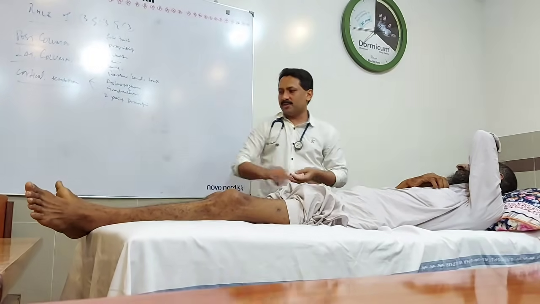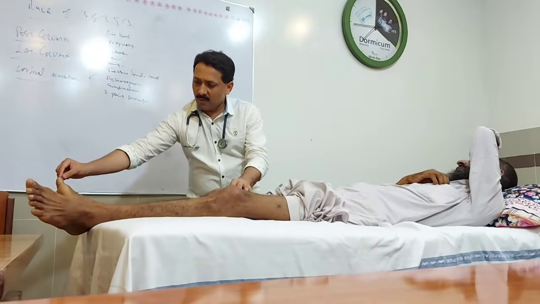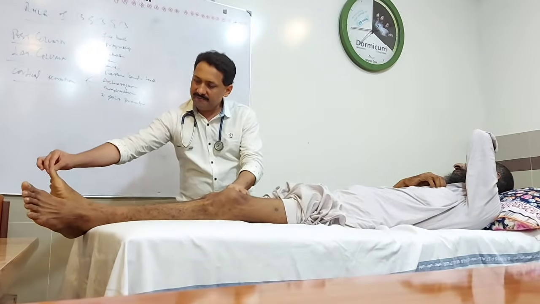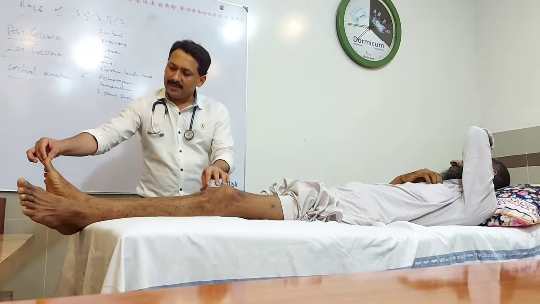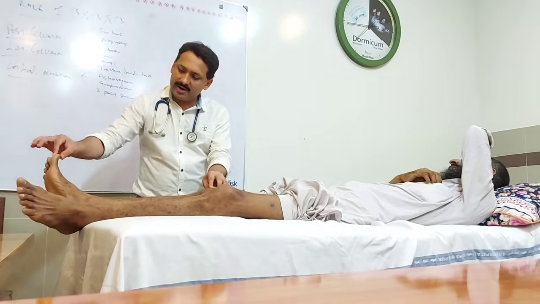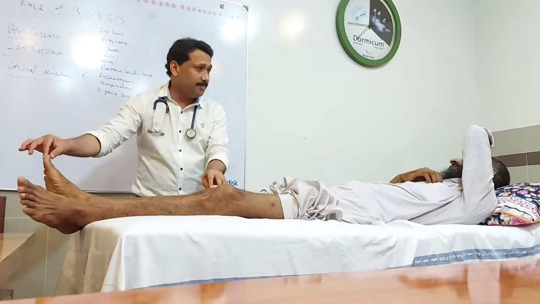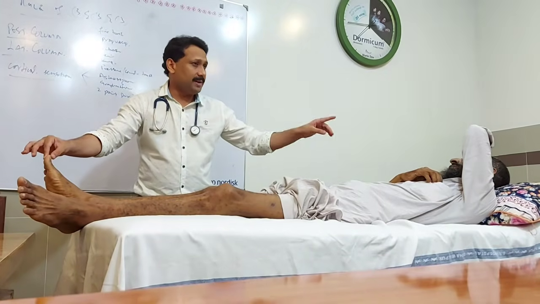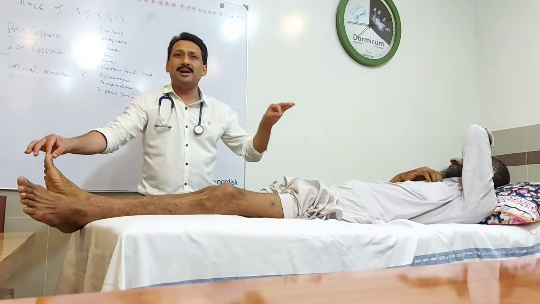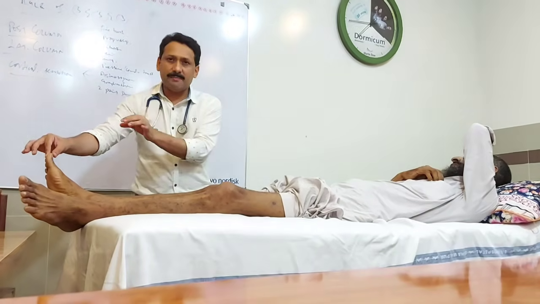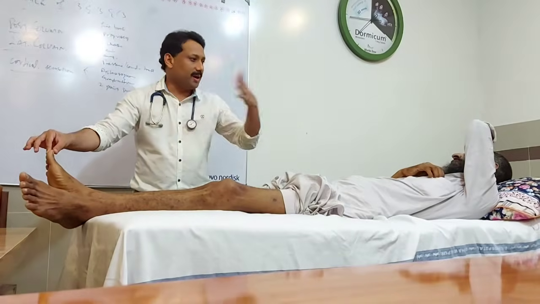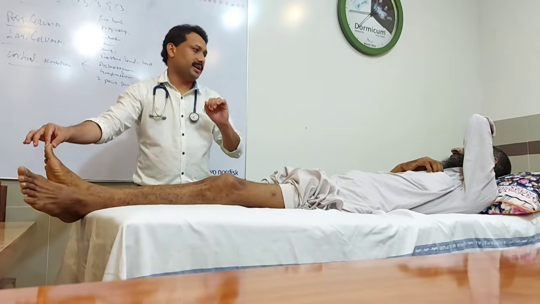We check it with proprioception. In proprioception, what I'll be doing first is educating the patient. Education is, I'll be telling him that I'm moving your big toe upwards, downwards, and this is the mid position. First, I'll be educating him the right way, and only later I'll be asking, now tell me whether you can appreciate that it is moving upward or downward or it's static.